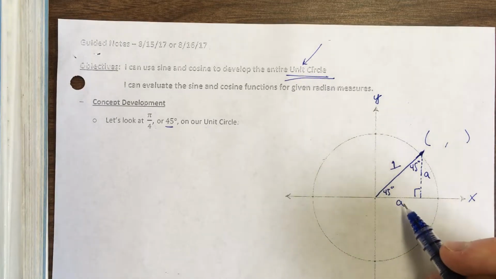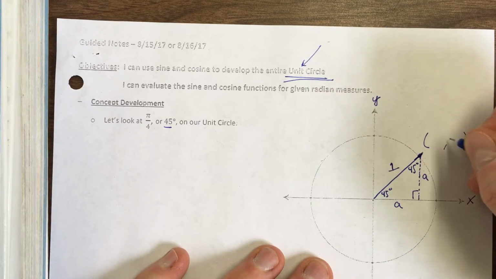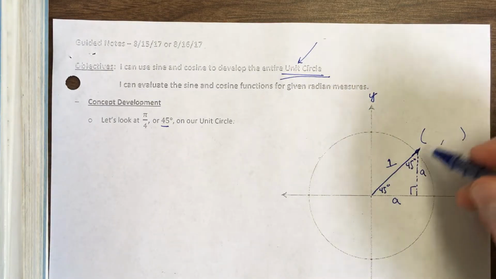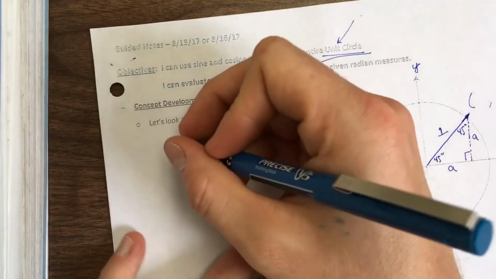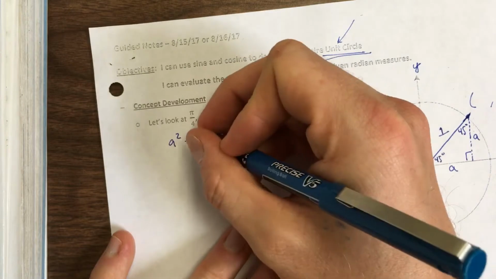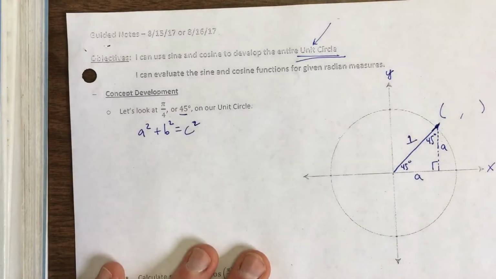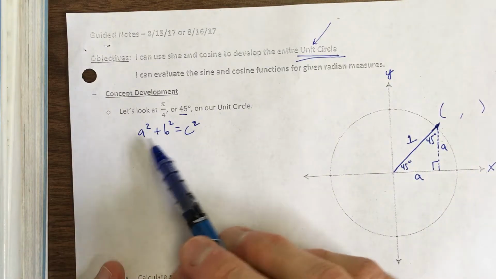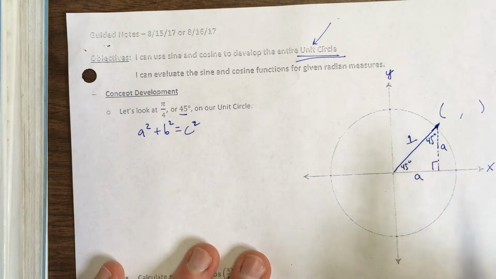Now our goal is to solve for A. If we can solve for A, then that would give us the X and the Y coordinate. What we said in class is, we have a triangle, we know the three sides, we can use the Pythagorean theorem. But in terms of our triangle, A and B are both going to be A, because we're dealing with the legs of the triangle.